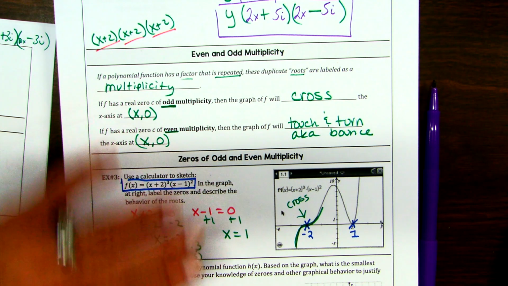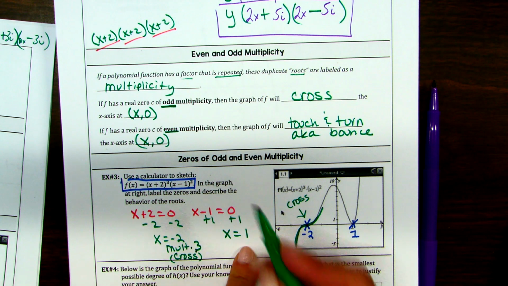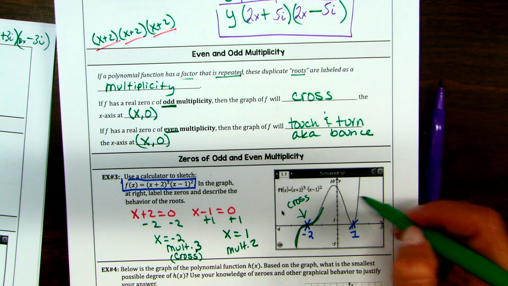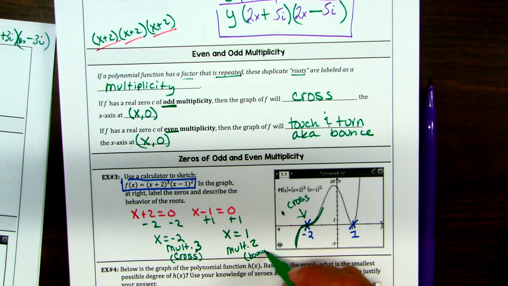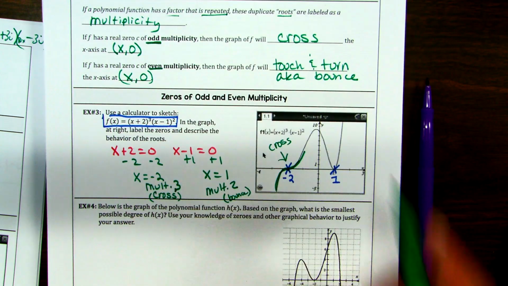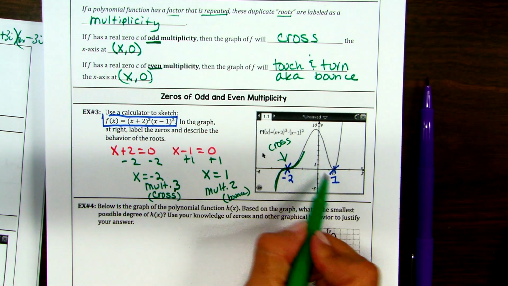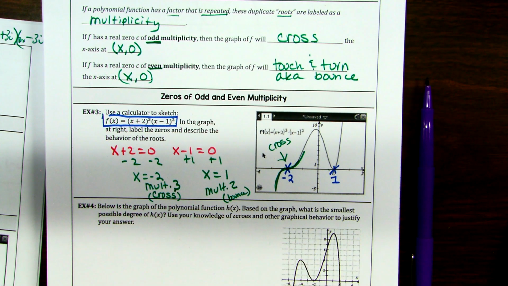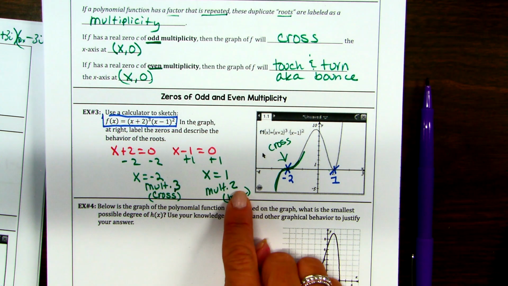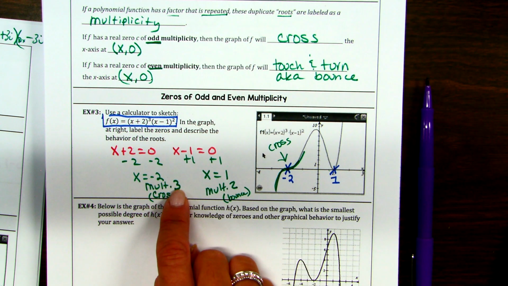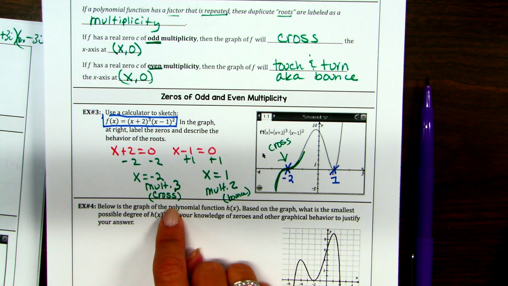Okay? How many 1s do we have? 2. That's a multiplicity of 2. 2 is an even number, so we bounce, or touch and turn. I like to use bounce because it has fewer letters. Like a ball, you hit the ground and you bounce up. So anytime you have even multiplicity, you are going to bounce, whether this is a multiplicity of 2 or 200. If you have an odd multiplicity, 1, 3, 301, you're going to cross.